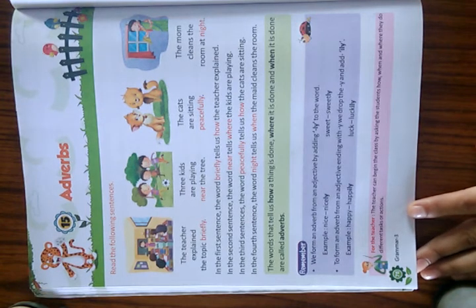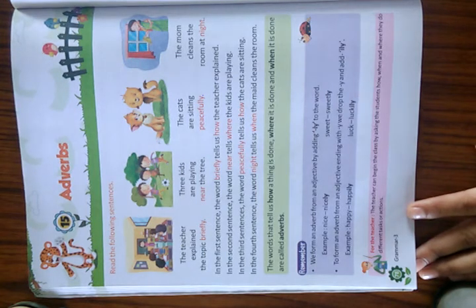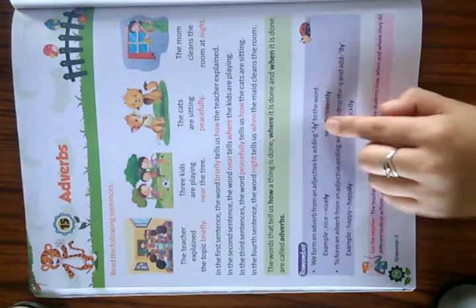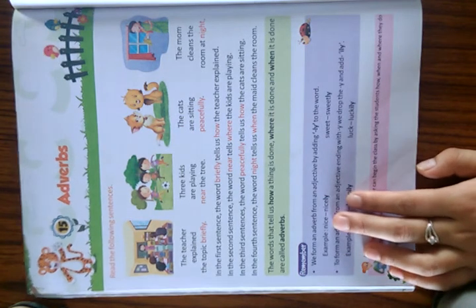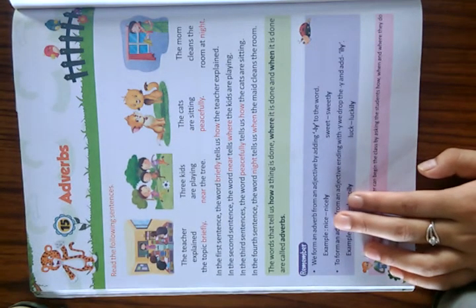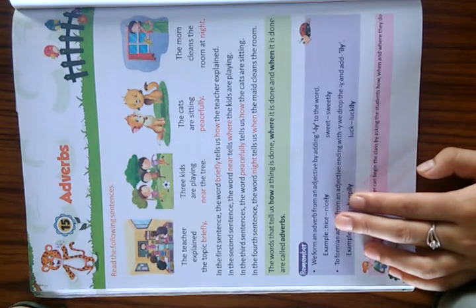So we can form an adverb from an adjective by adding ly to the word. How can we form an adverb from adjectives? Adjective word से हम adverb कैसे बना सकते हैं? We usually add the letters ly. Example: nice. Nice means we are describing something. For example, she has a nice car.